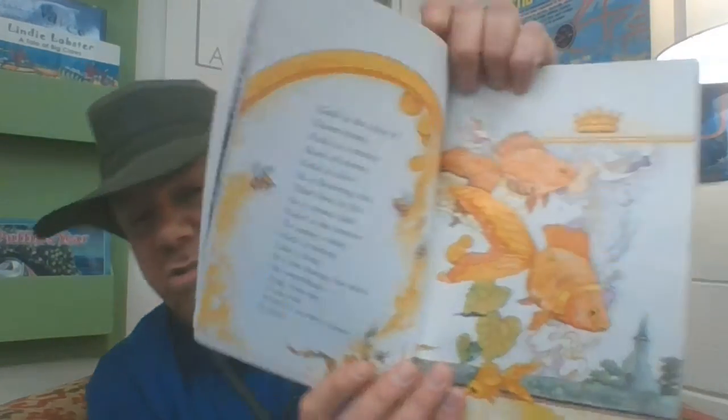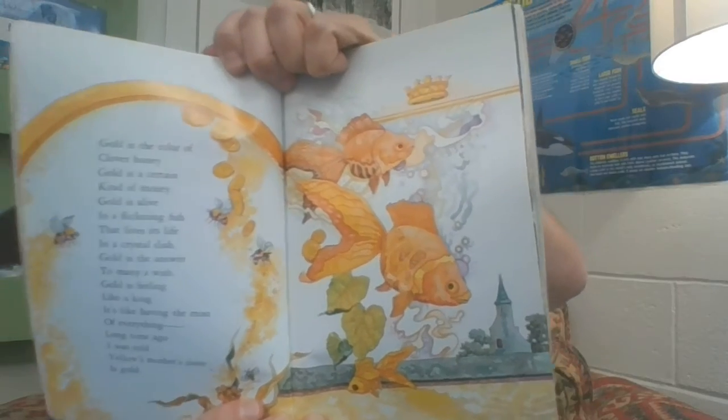Long time ago, I was told yellow's mother's name is gold. I'll just show you the illustrations there. Pretty cool, pretty funky.